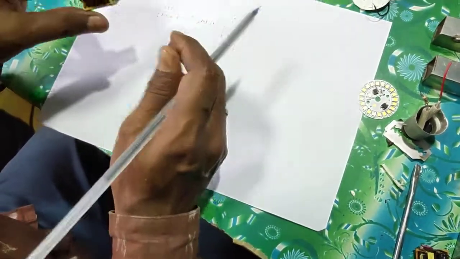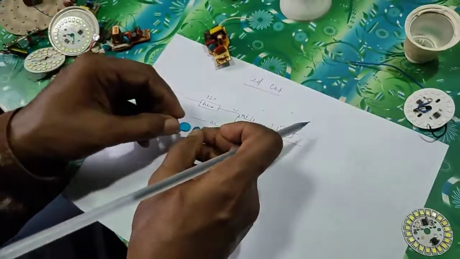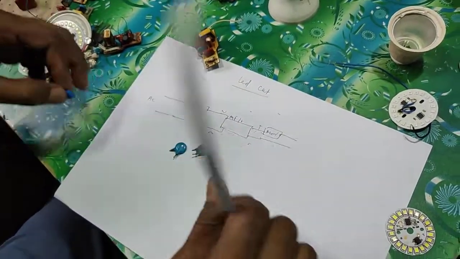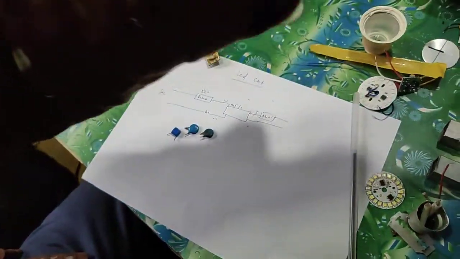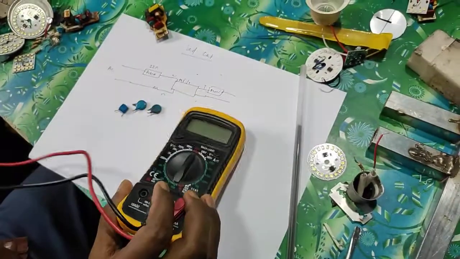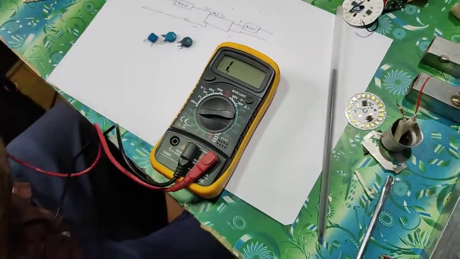I use different types of MOV. This is a MOV circuit. This is a MOV, so we have to test it. I use a multimeter set to 2 mega ohm.